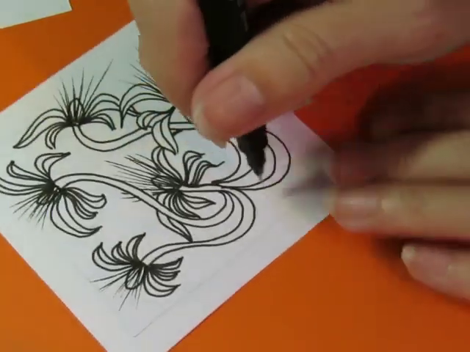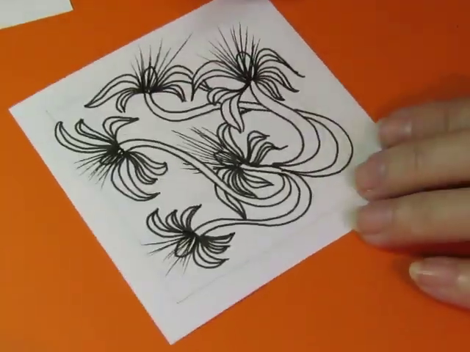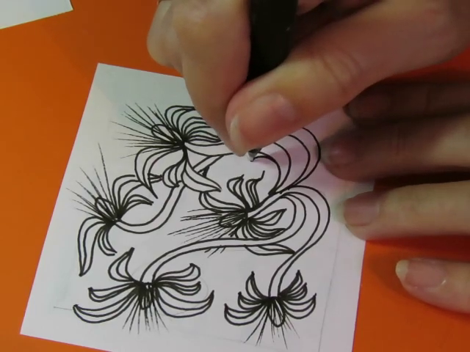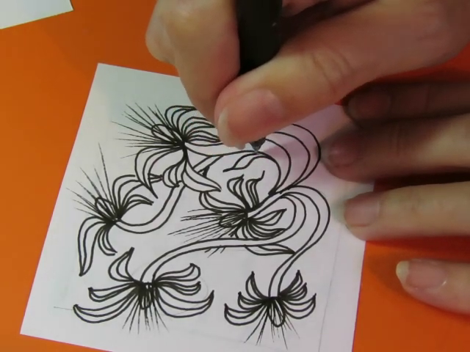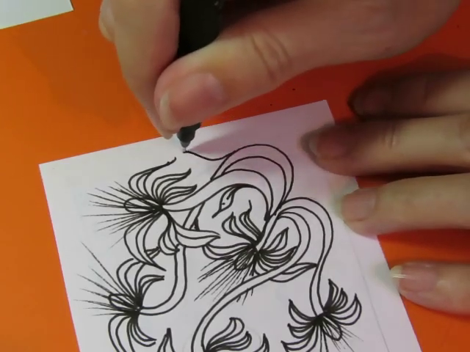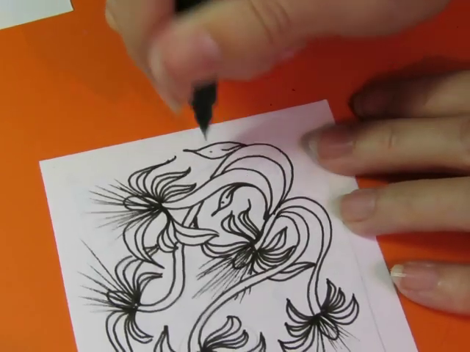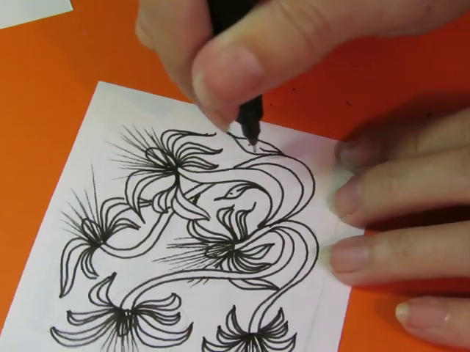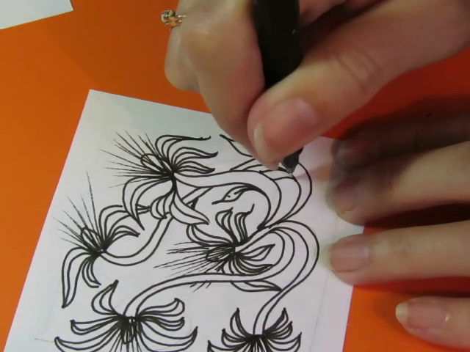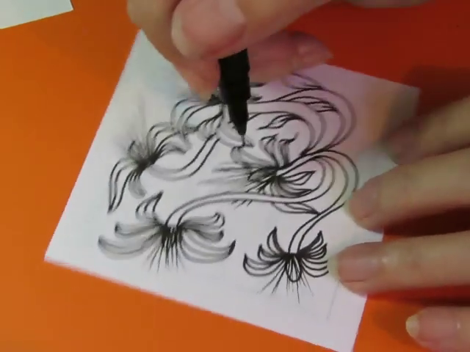It needs some sort of leaf or something. I'm going to actually put some kind of leafy shapes in here, just so I have that kind of thing happening.